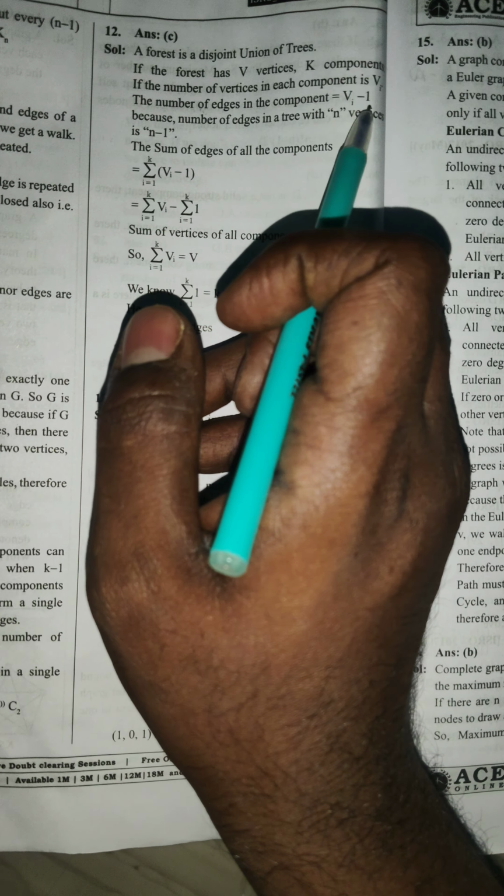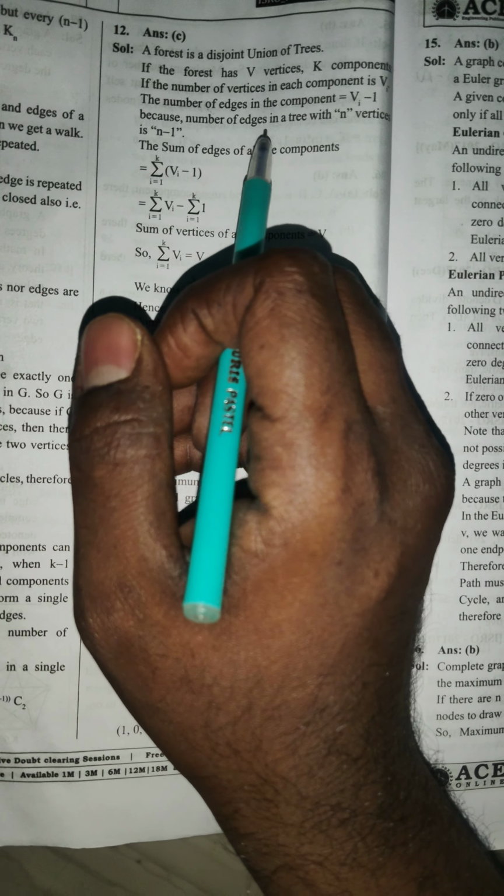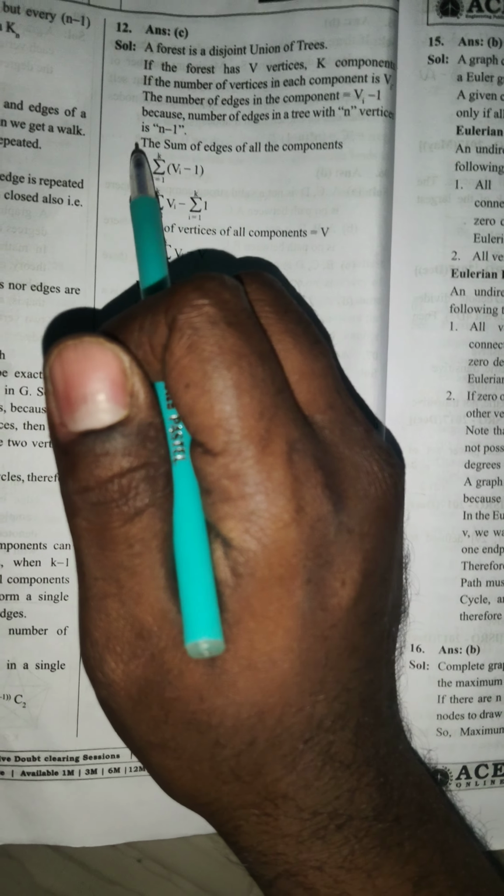A forest is a disjoint union of trees. If the forest has v vertices and k components, the number of vertices in each component is vi. The number of edges in the component is equal to vi minus 1, because the number of edges in a tree with n vertices is n minus 1. The sum of edges of all components, summation i equals 1 to k of (vi minus 1), is v minus k, since the sum of all vertices is v. So simple, v minus k.